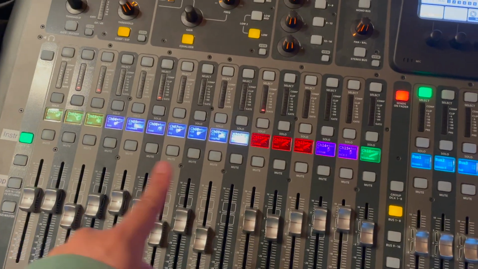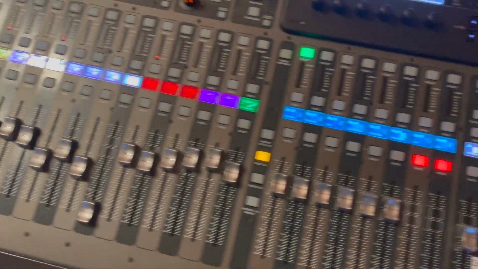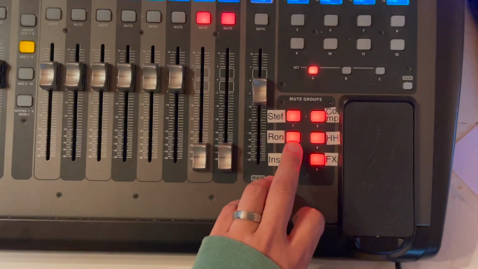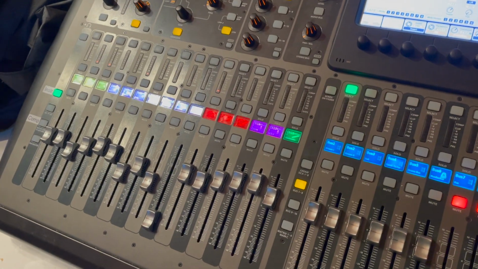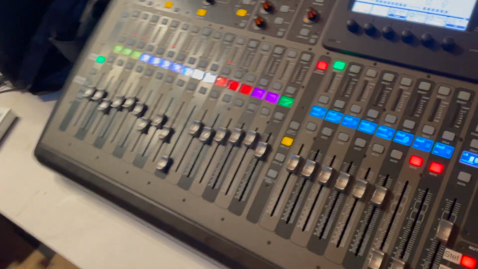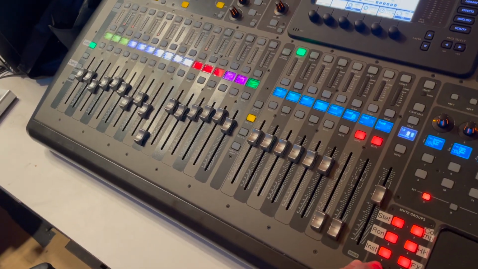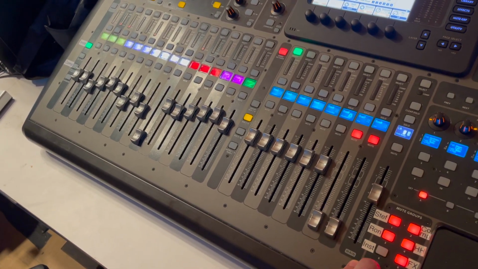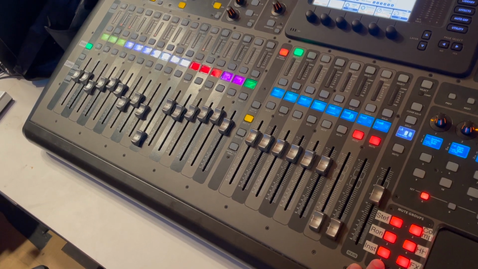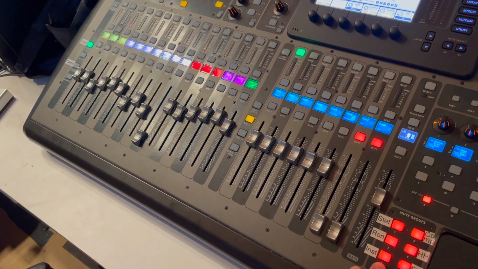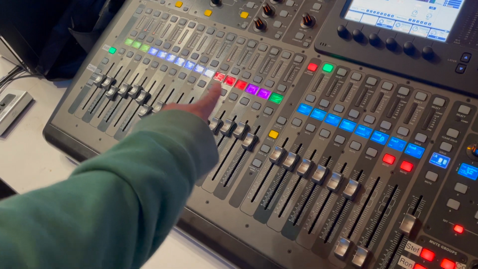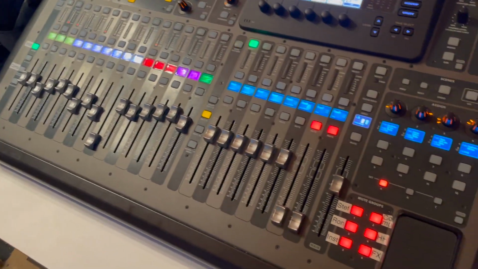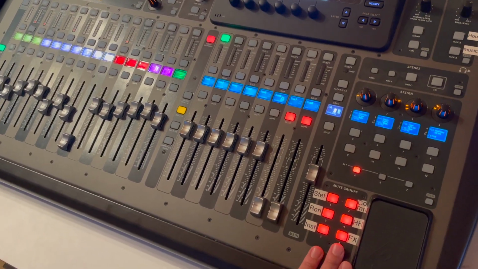Don't do that. Even though it's not lit up, I know, or it is lit up. If you hit this mute group, if you hit this button, see, it didn't change the colors, but it is still muted, okay? It is still muted. So don't go in here to the stream bus and start muting these guys. No. Just use this mute group right here, okay?